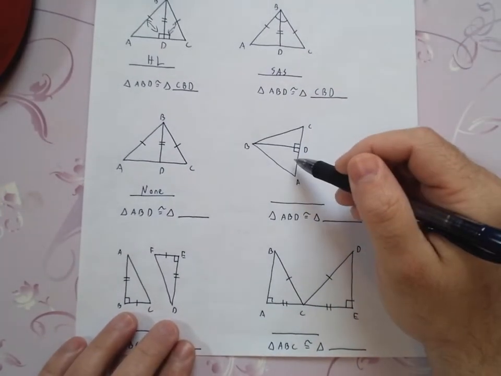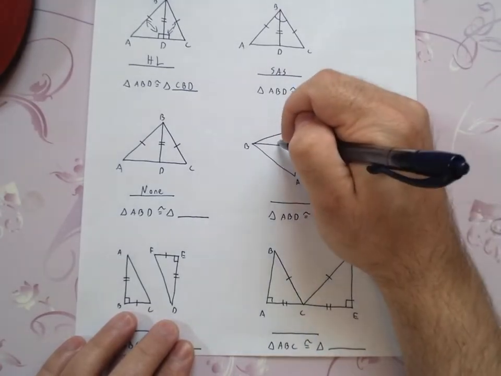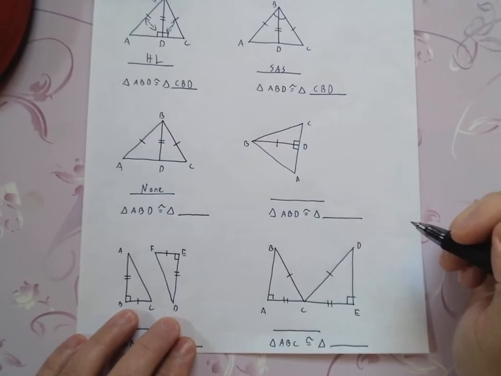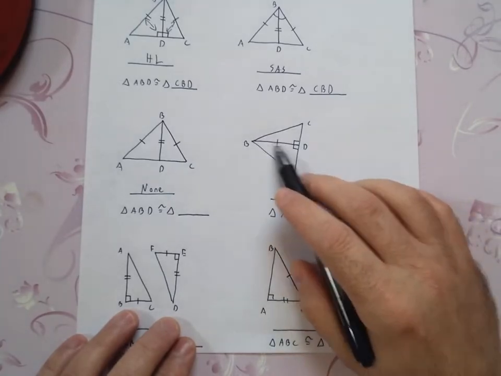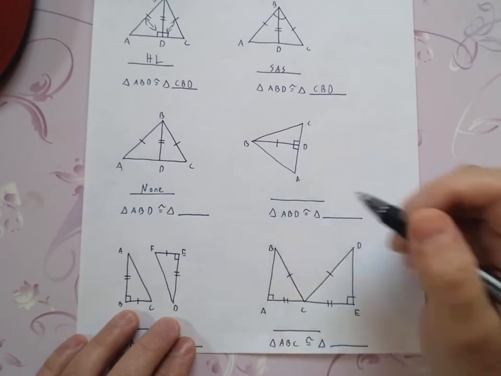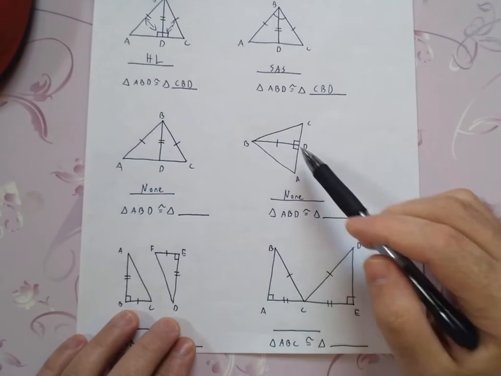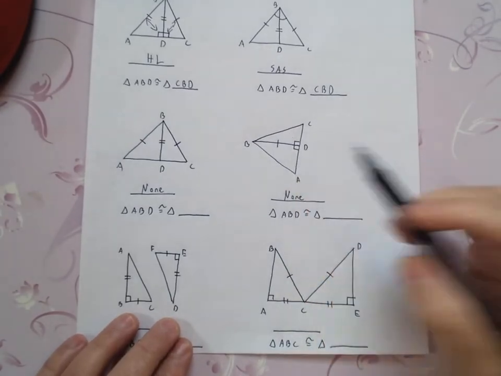Looking at this guy, do I have right triangles this time? Absolutely. I do have reflexive right here, but do I have any other piece of information? No. And so I only have one side congruent, which is a leg. So again, this one's a none because we can't mark anything else. We don't know if any other side is congruent. We don't know if any other angle is congruent. So this is a none.